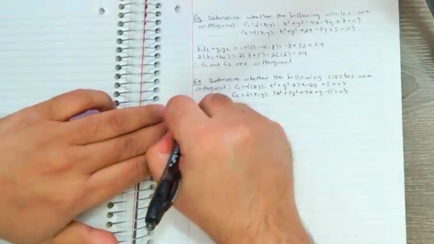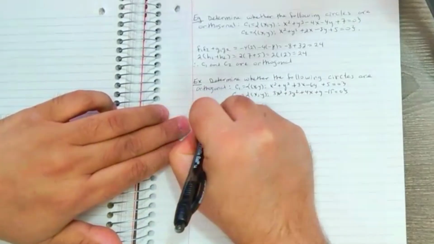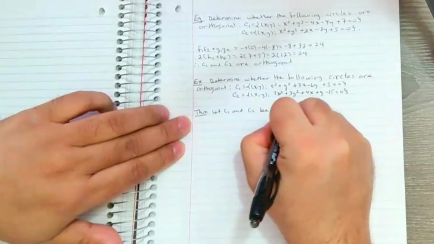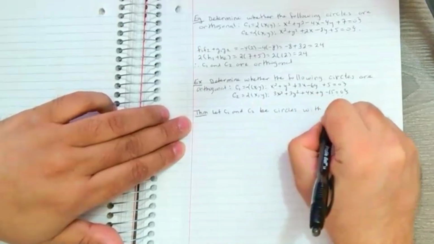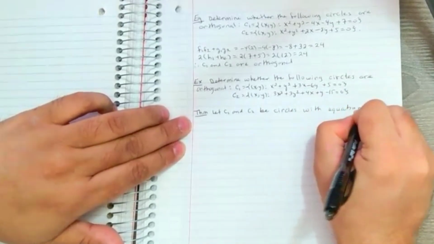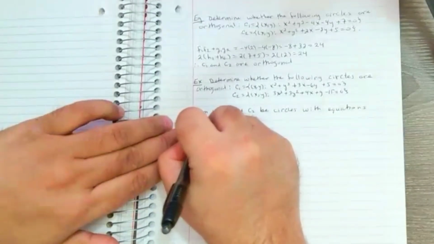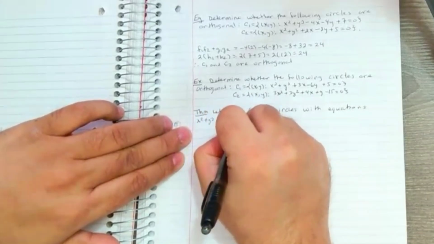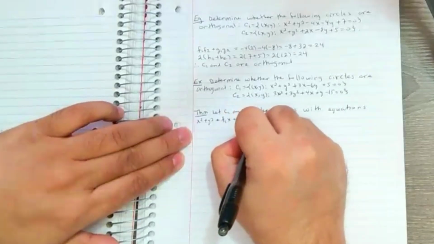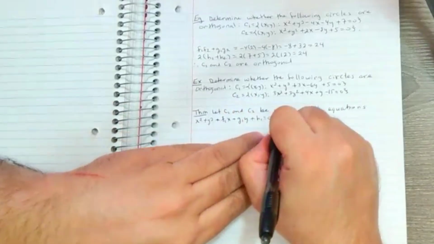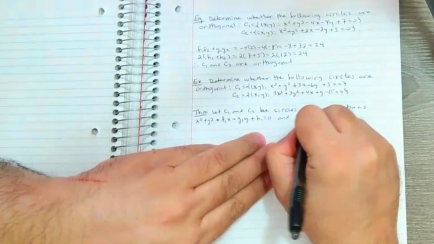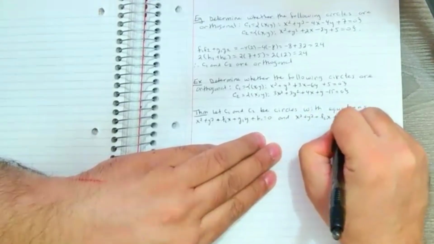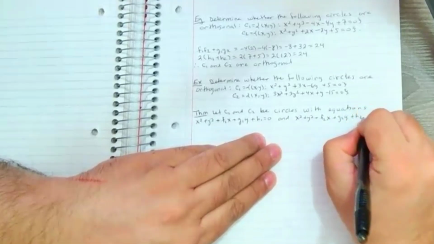Okay, so new theorem. Let C1 and C2 be circles with equations x squared plus y squared plus f sub 1 times x plus g sub 1 times y plus h sub 1 is equal to 0, and x squared plus y squared plus f sub 2 times x plus g sub 2 times y plus h sub 2 is equal to 0.